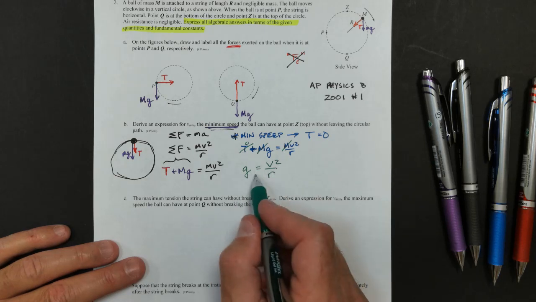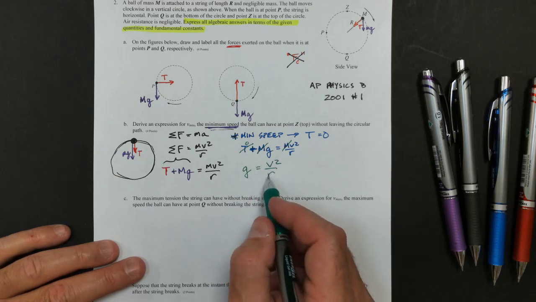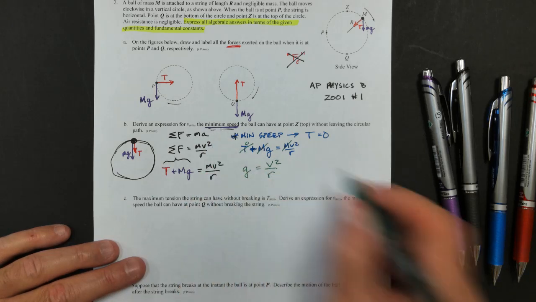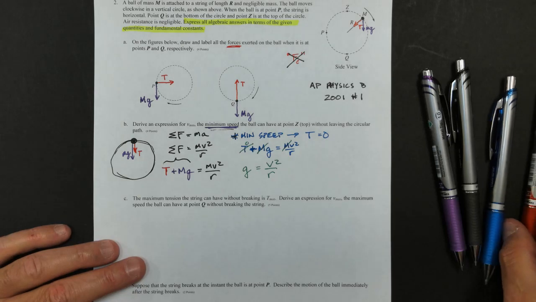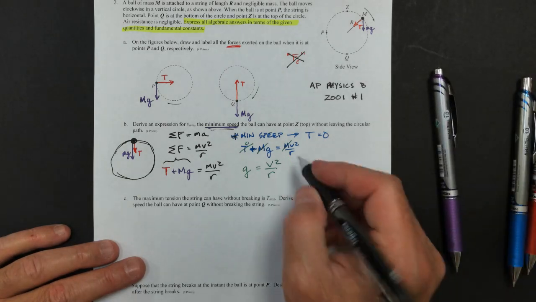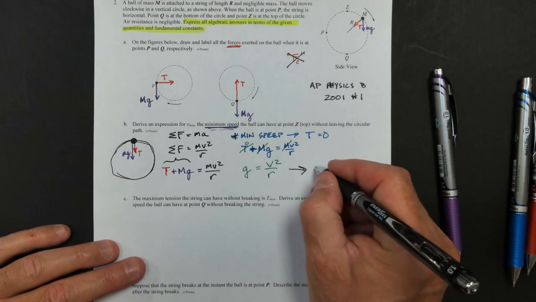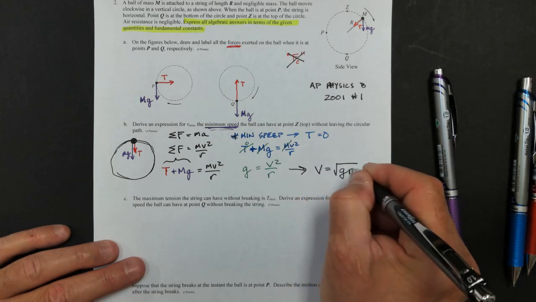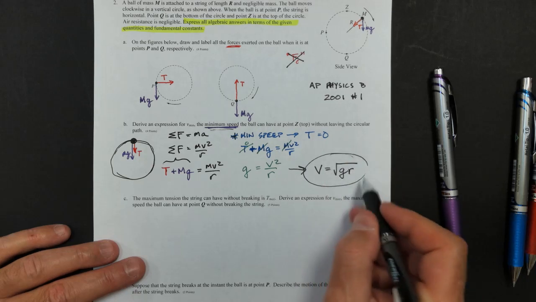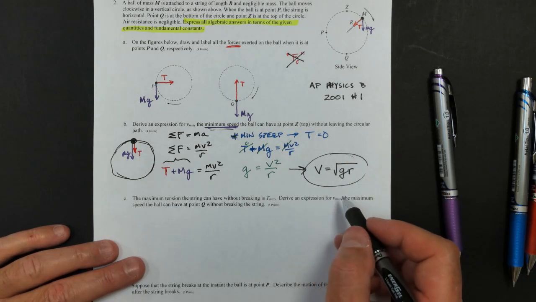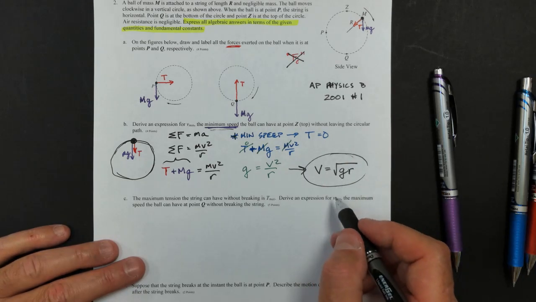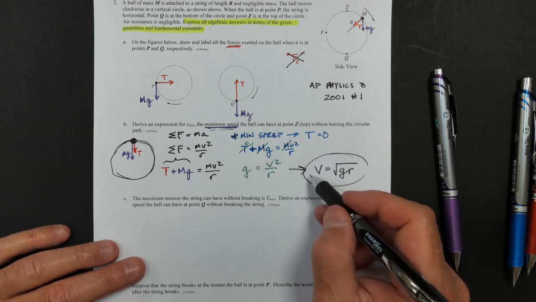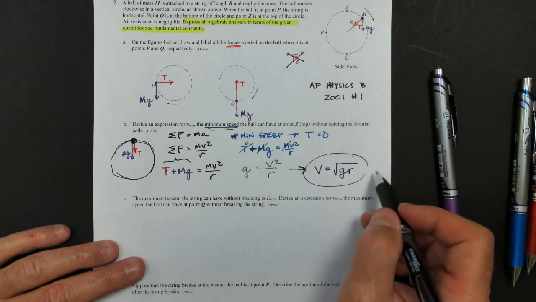Okay, so once we see that those m's cancel, and we're solving for the minimum speed, don't forget to answer the question. We know that the minimum speed is just going to be the square root of gr. Now, again, this is an expression that comes up all the time, whether it's the minimum speed around a circle, the minimum speed around a loop-de-loop, or the maximum speed over the hill when the car loses contact.